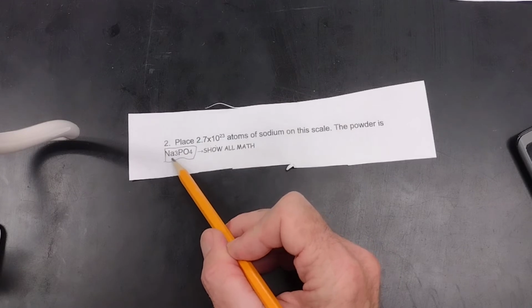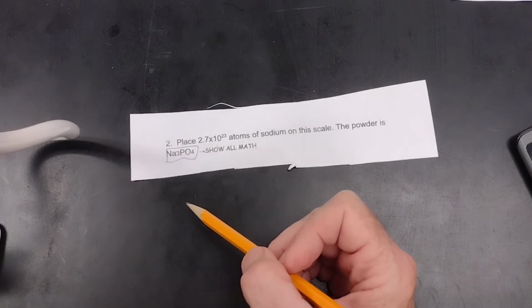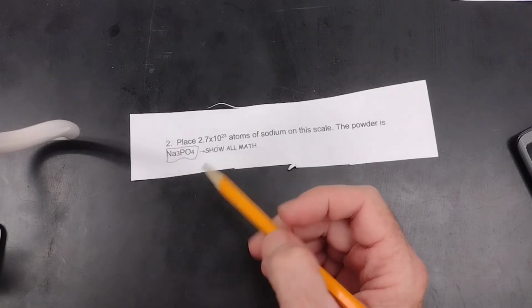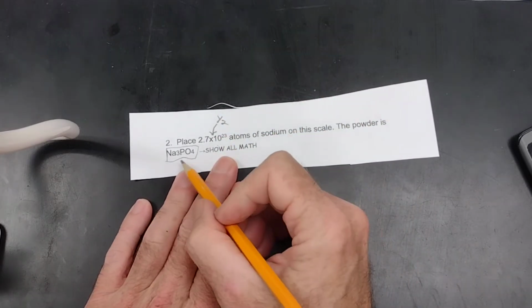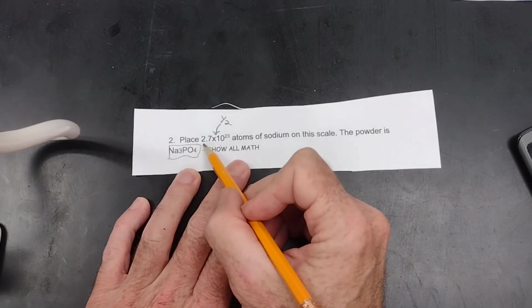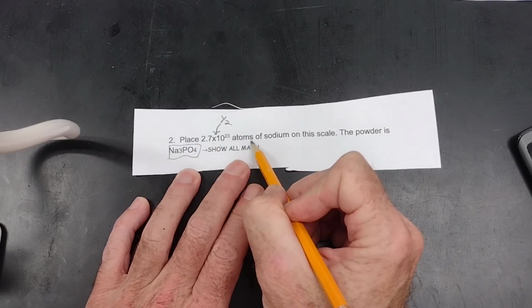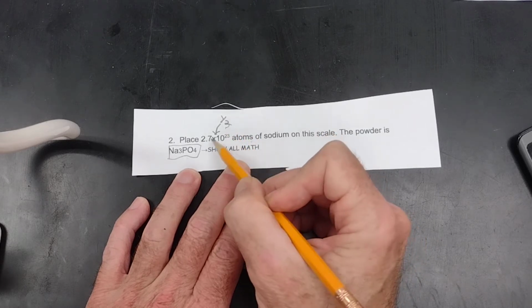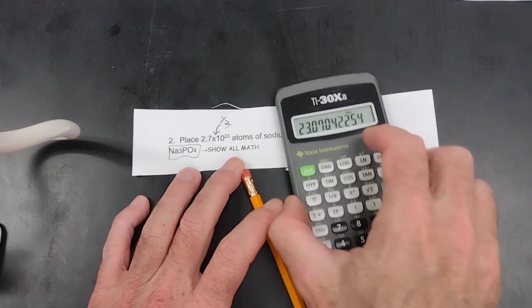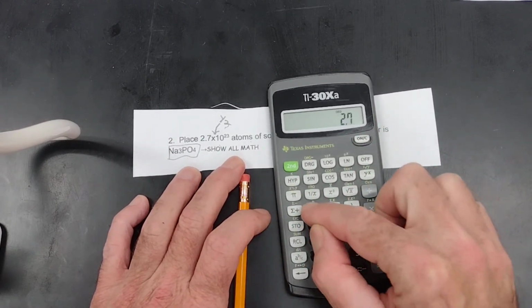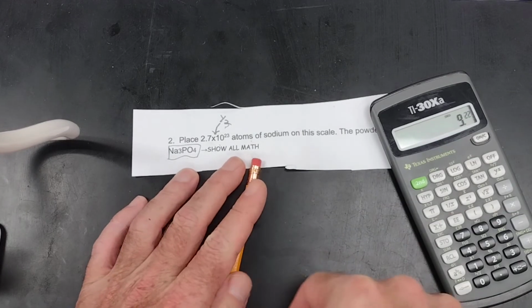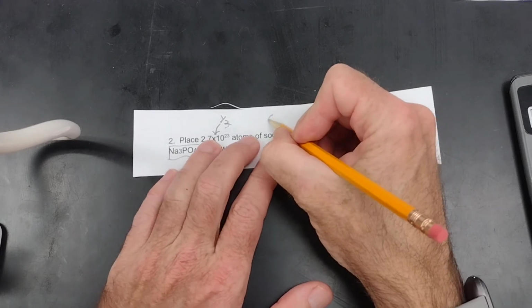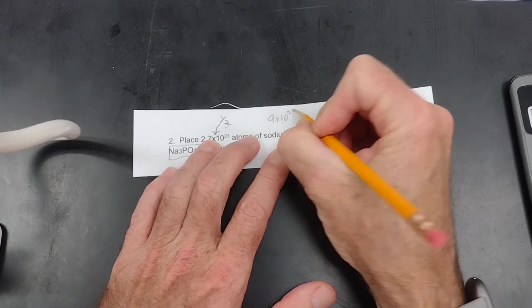Sodium phosphate has 3 atoms per every compound, correct? So you would only need to have 1/3 of this many compounds, right? To have 2.7 times 10 to the 23rd atoms. So let's find out what 1/3 of this number is. 2.7 EE23 divided by 3 equals 9 times 10 to the 22nd.